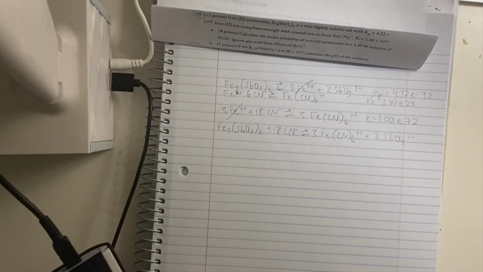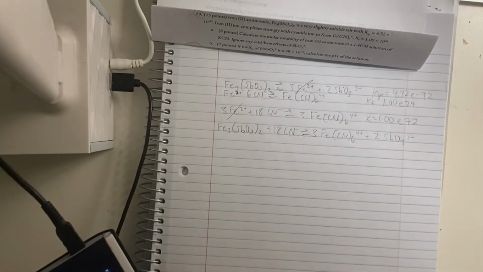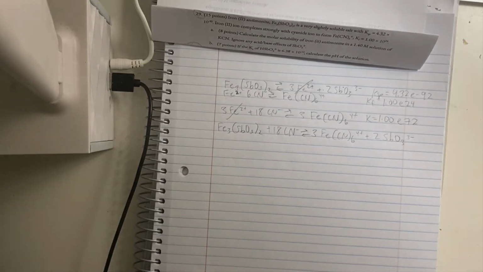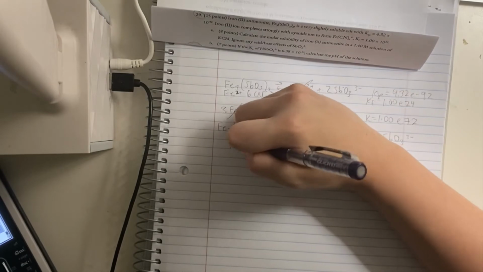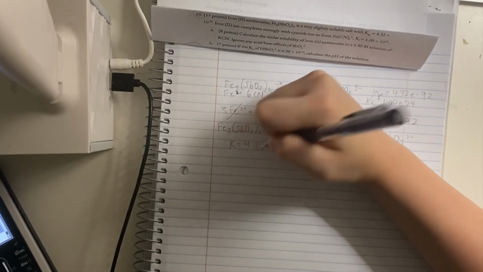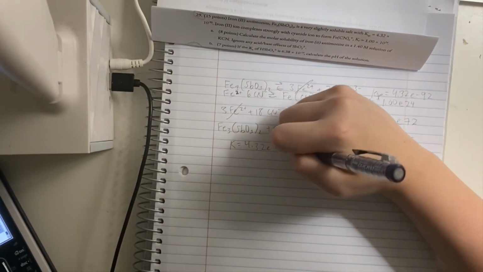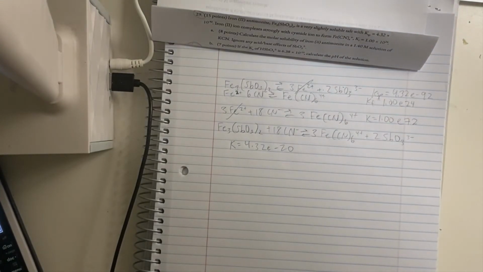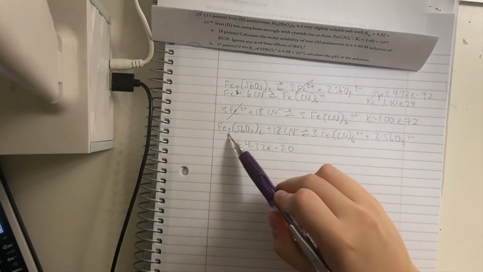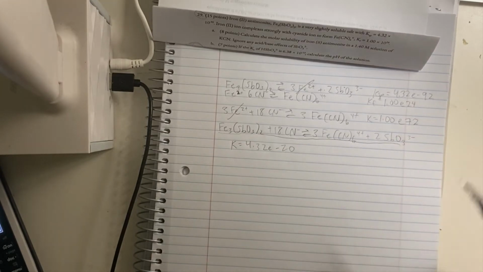We have 1e72 times 4.32e-92, which should leave us with K equals 4.32e-20. And okay, so now that we have the K, we can basically do the same thing that we've been doing before, except with this reaction.